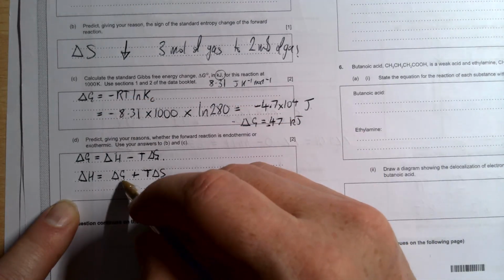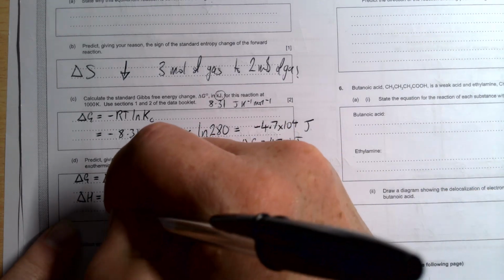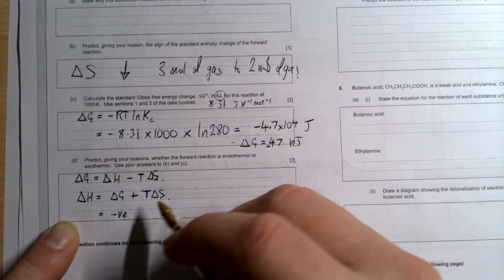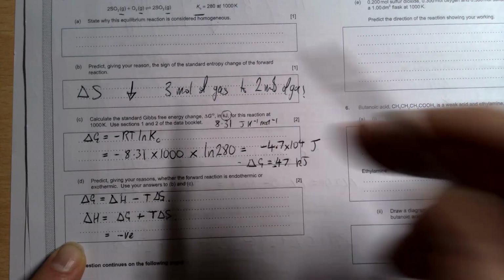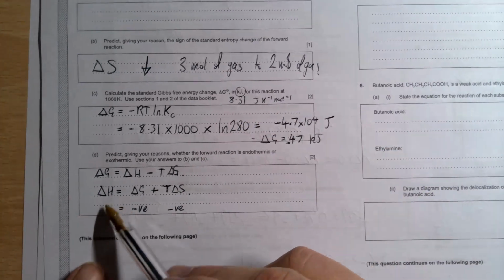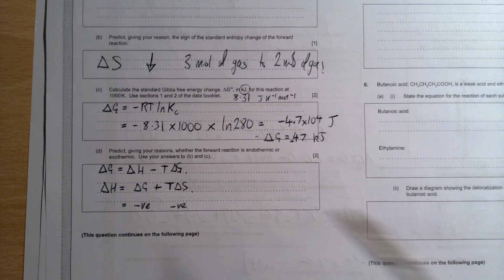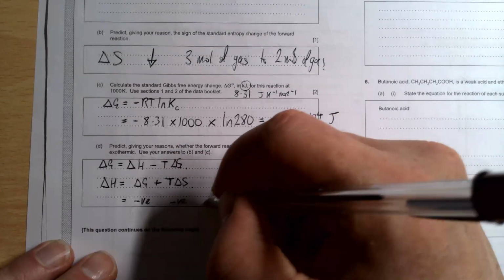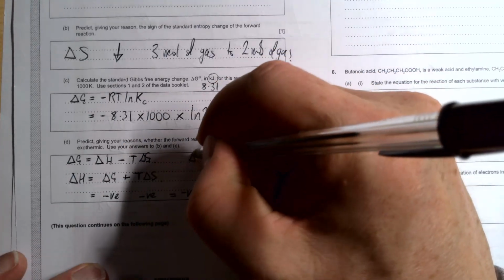Now, we know that delta G is negative, we just worked that out, so that's negative. We know that delta S is negative, we've worked that out in the previous question, so that term must be negative. So if you've got delta H is equal to a negative number, add a negative number, well, delta H must also be negative.